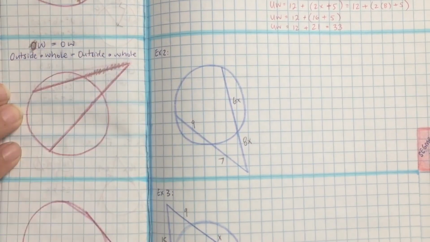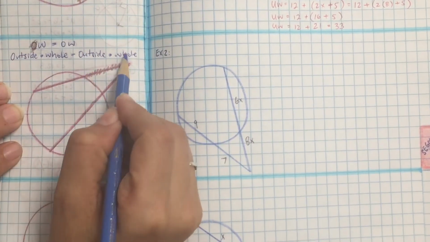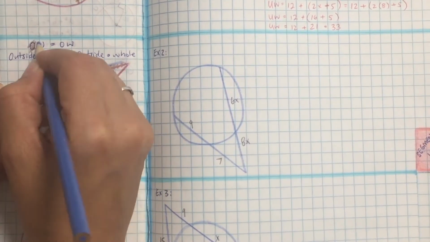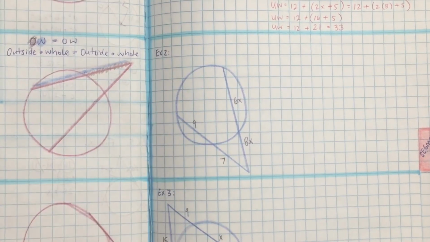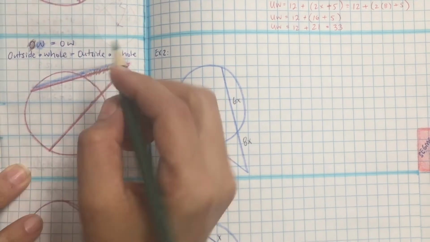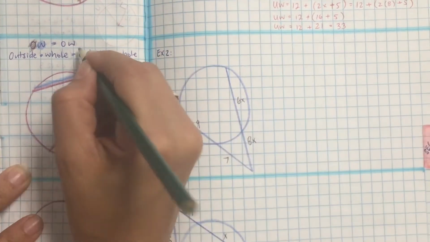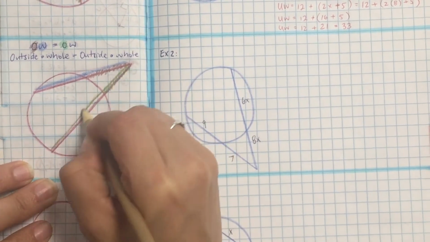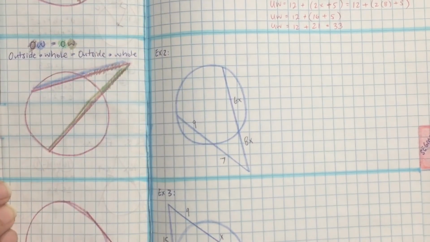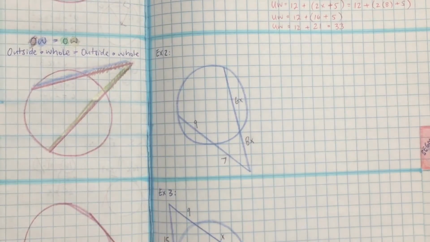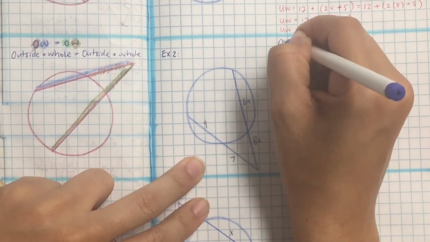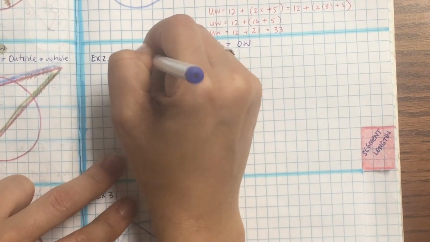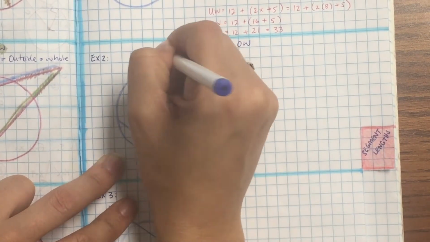So the outside of one line times the whole of that same line, the whole thing including the outside and the inside, equals the outside of the second line, just the outside part, times the whole line, so both outside and inside of that line. So let's take a look at an example. Ow equals ow. So the question is find ST.